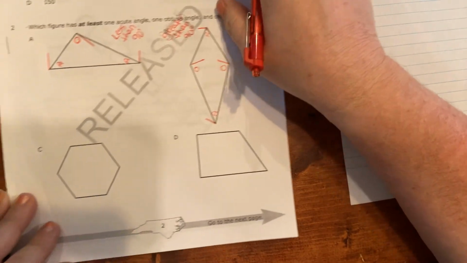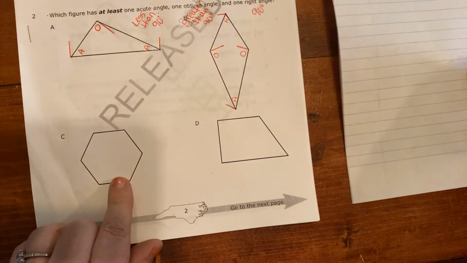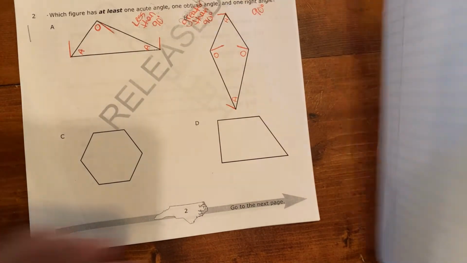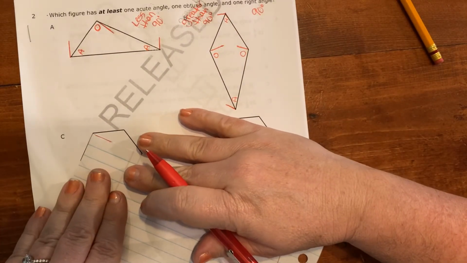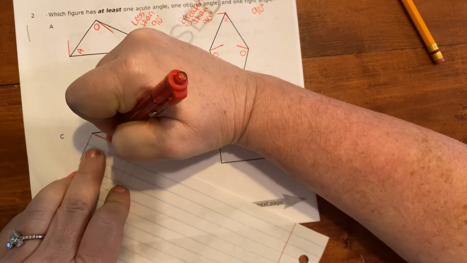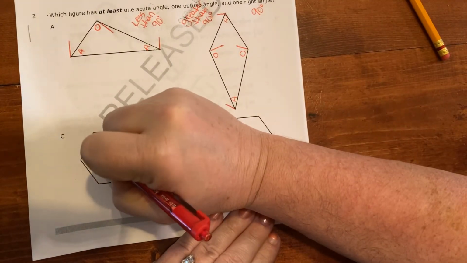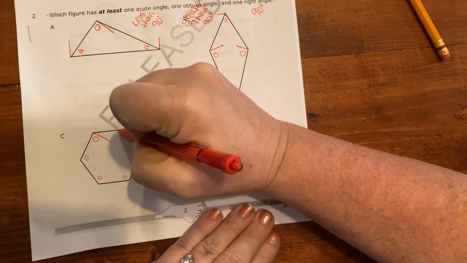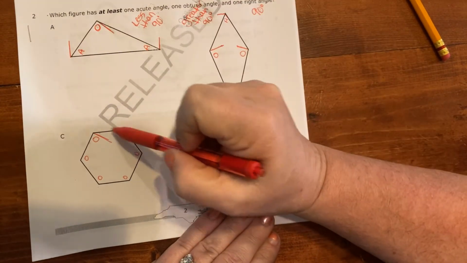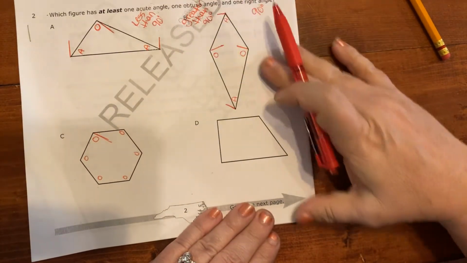Now our next shape, shape C, happens to be a perfect hexagon. So I really only have to do one of these angles. So I'm going to go ahead and line it up, and I'm going to draw my 90-degree angle. And this is a wide angle. So all of these are going to be obtuse because they are exactly the same. So this one is full of obtuse angles, no acute and no right angles.